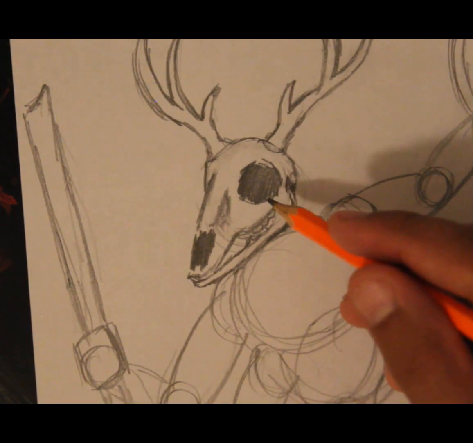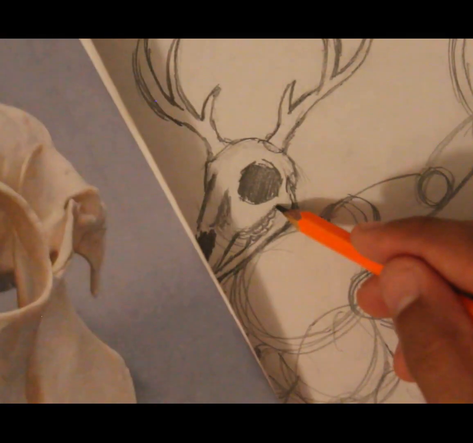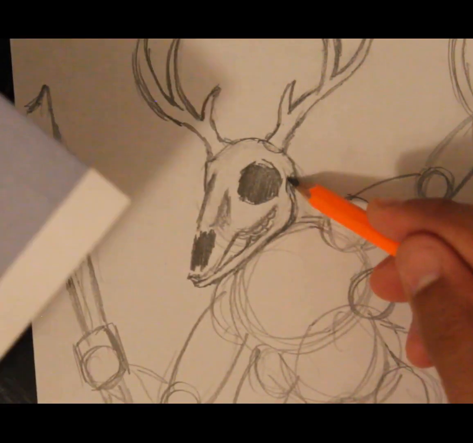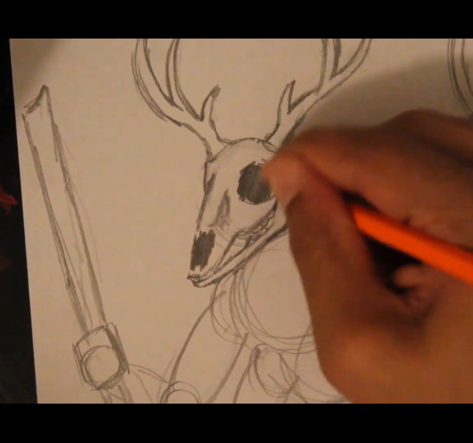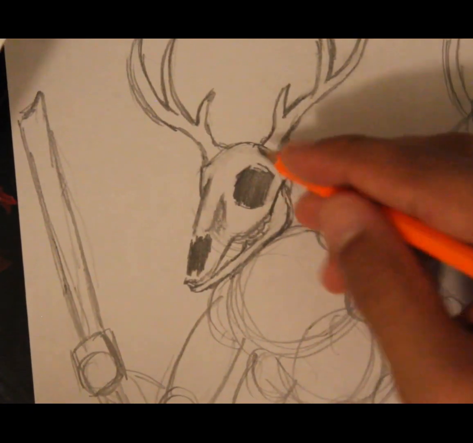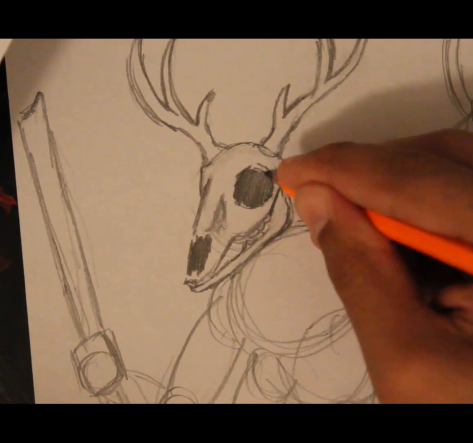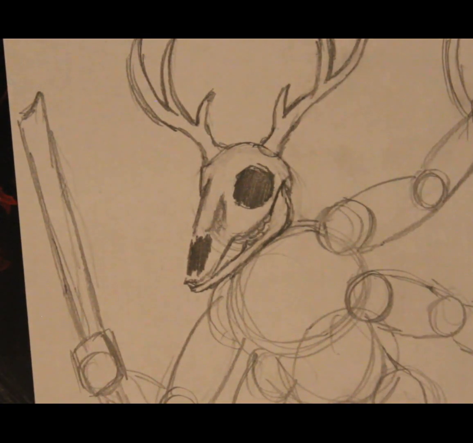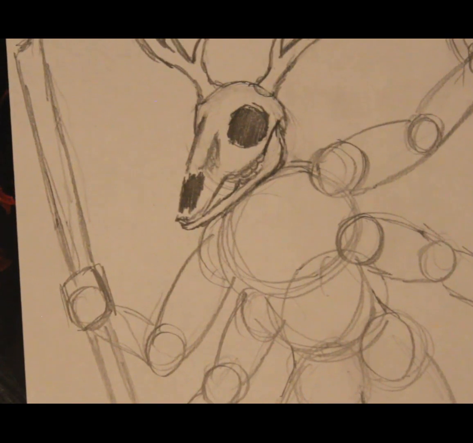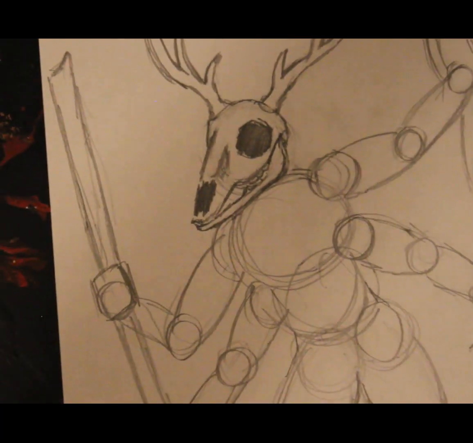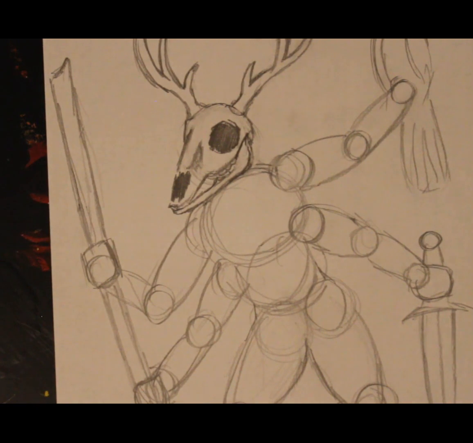Let me go back to my skull, because I think that this should be separated here. So I'm gonna separate that like that. That means I've got to make my eye a little bit smaller. Alright, go back to my list and see what the next thing was. 4 arms. So on the list, I know that he had 4 arms, and here on my sketch, he has 4 arms. And I looked up some references for all of these arms.